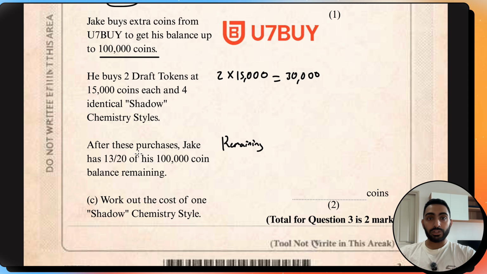Whenever I've got parts of a question that I can work something out from, then I'll just work it out, rather than work it out at the end. I can probably figure out something and get a couple of marks, and then figure out what they actually want me to find out. We're trying to find 13/20ths of 100,000. We need to divide it by 20 and then times it by 13.